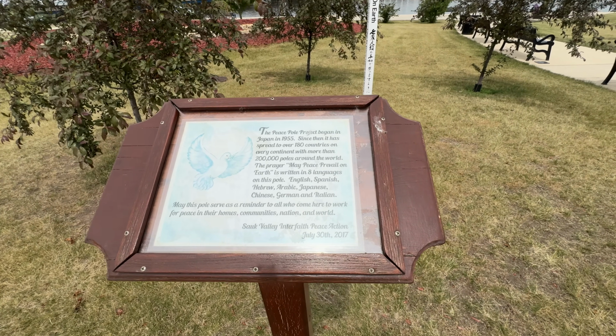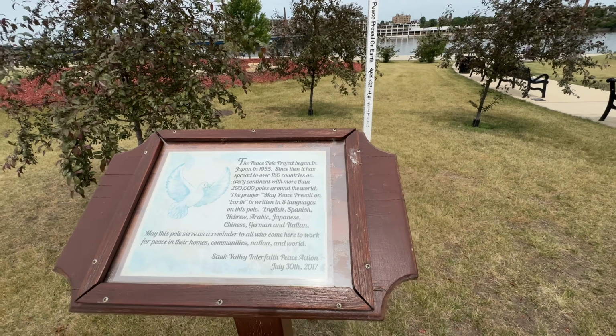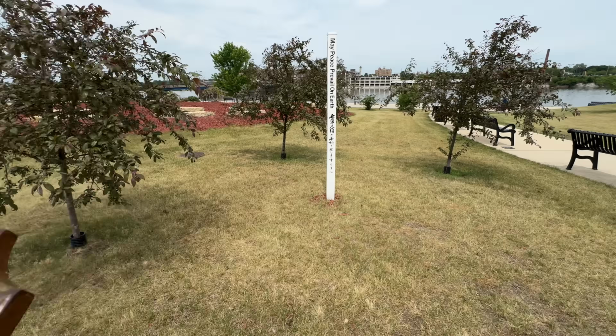May peace prevail on earth is written in 8 languages on this pole over here.